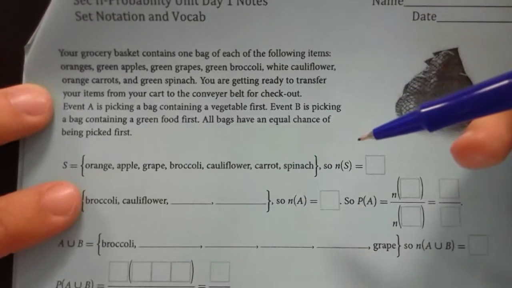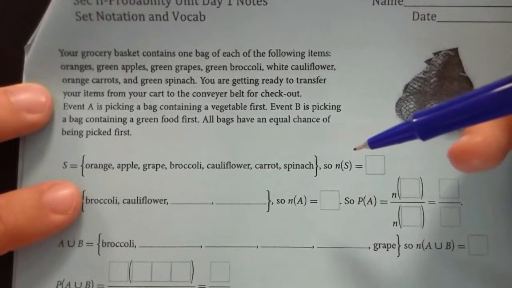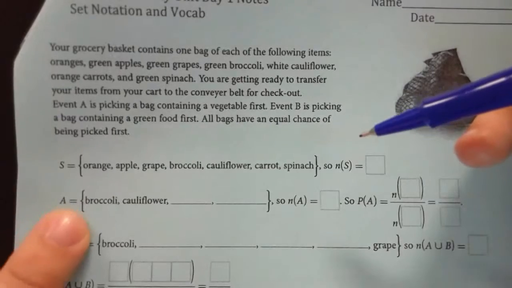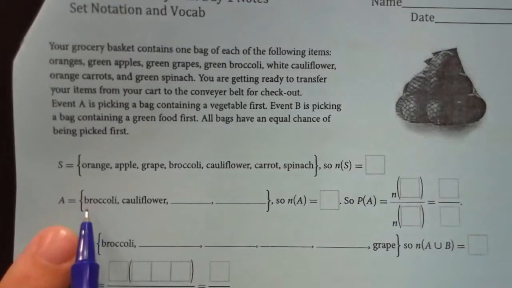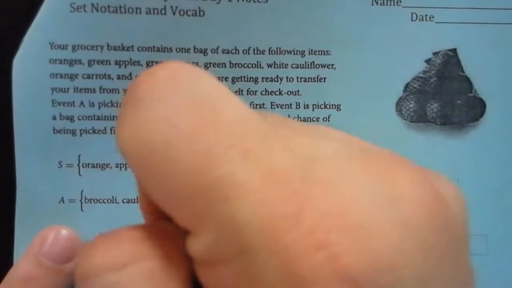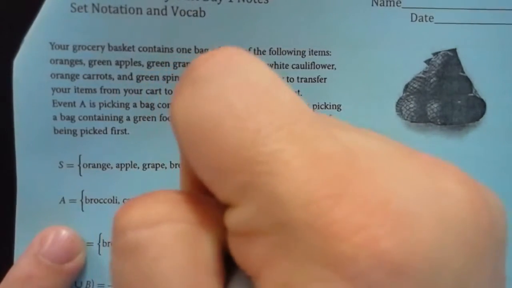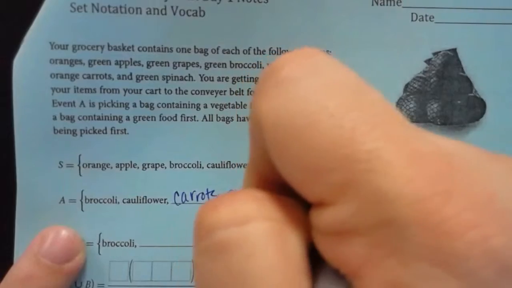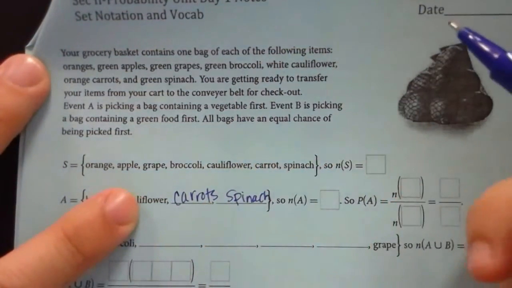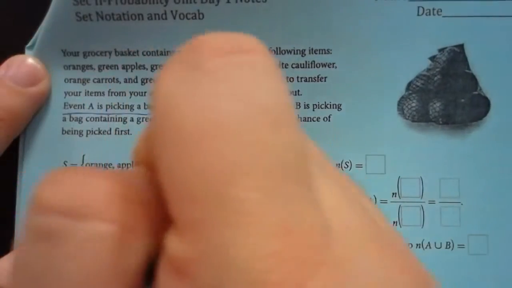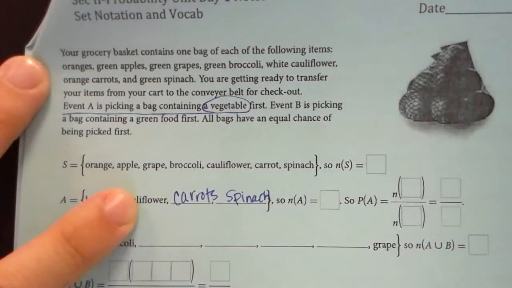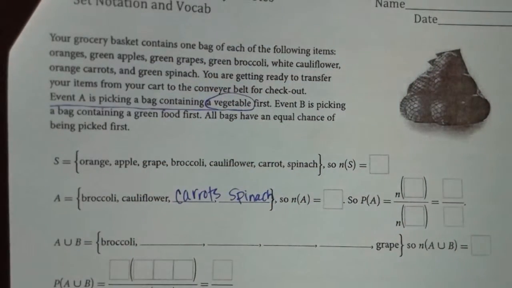You're getting ready to transfer your items from your cart to the conveyor belt for checkout. Event A, which is right here, is picking a bag containing a vegetable. So what vegetables do I have in my basket? We have broccoli, we have cauliflower, we have carrots. How do you know what your vegetables are? I know that I'm looking for vegetables because it says event A is picking a bag containing a vegetable. Oh. Yeah. So they have to define it for you, otherwise you can't do it.